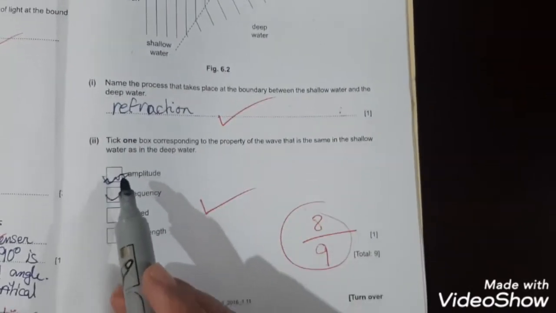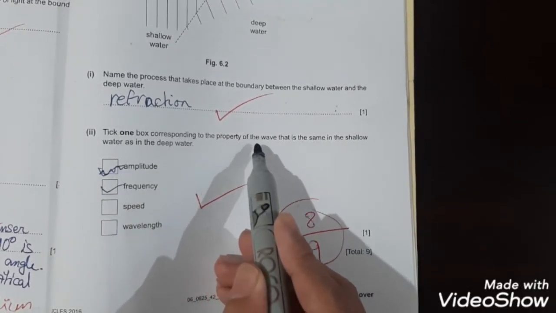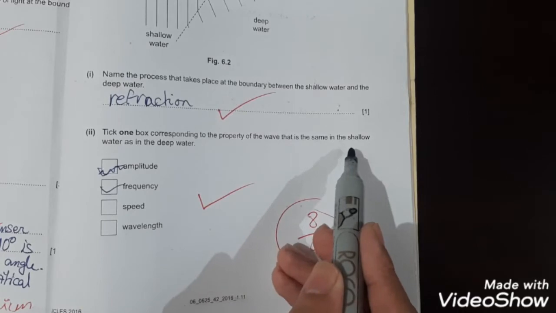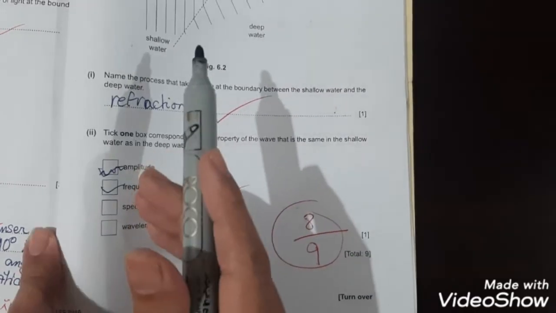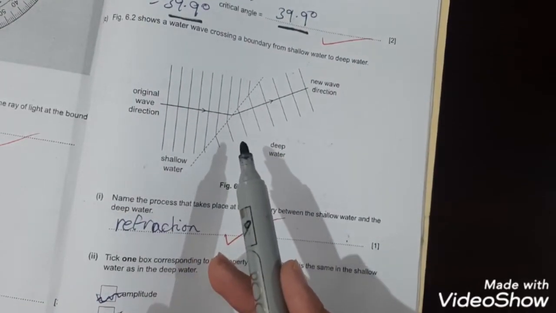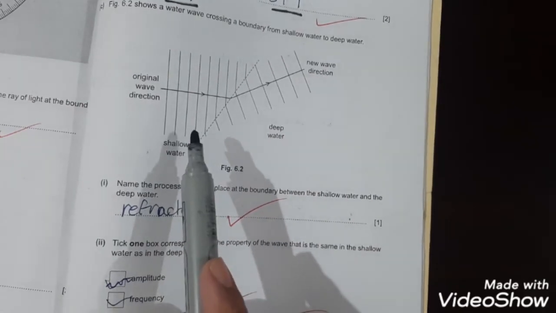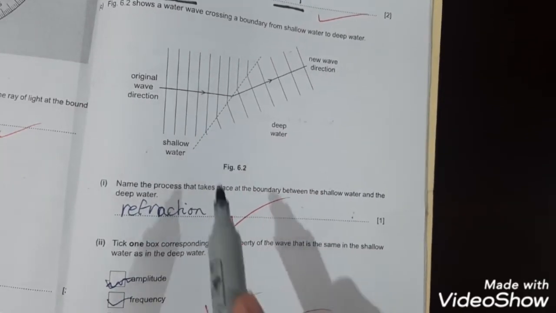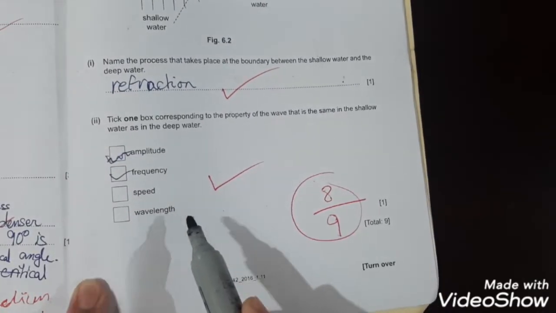Then in part 2 it states, tick one box corresponding to the property of the wave that is the same in shallow water as in deep water. What is the same in both? Here the speed increased, so speed has not remained the same.